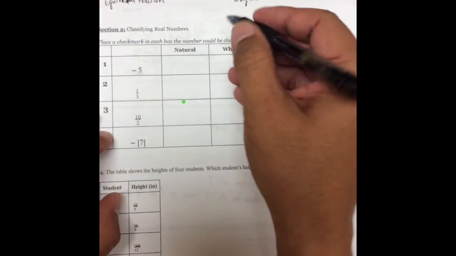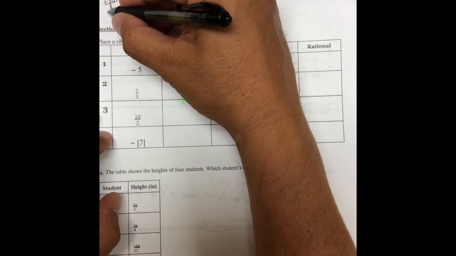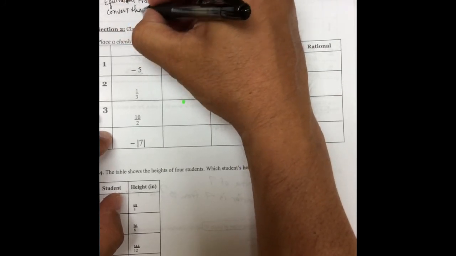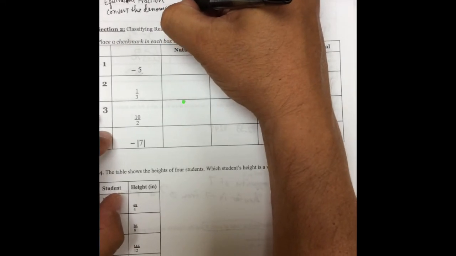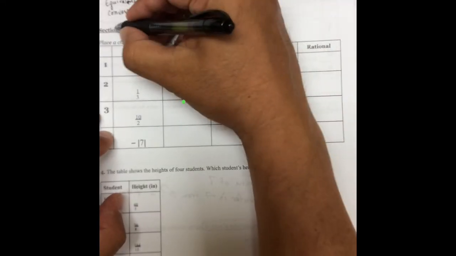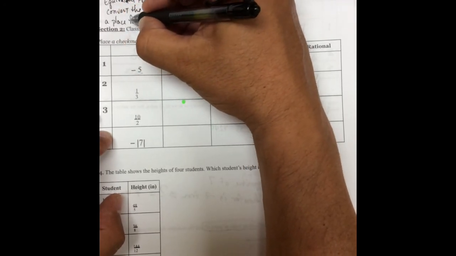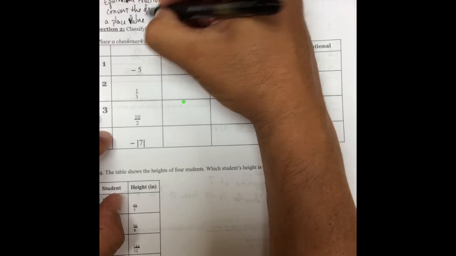So if I've got 8 over 20, to calculate the equivalent fraction, I need to convert the denominator to a place value.